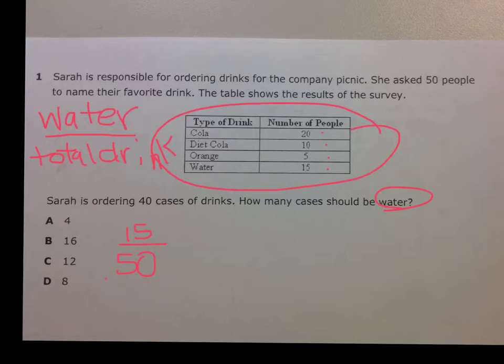I am making a prediction. This right here is what really happened. But I'm asking to make a prediction about how many we need to order of water if she orders 40 cases. This is a prediction. I'm trying not to order too much or too little.